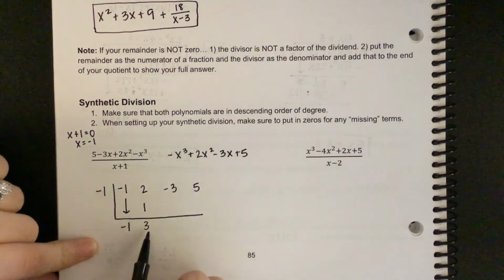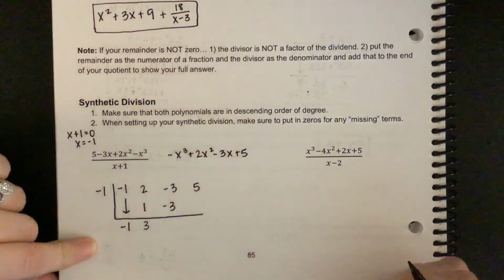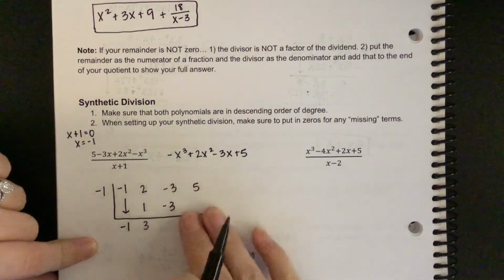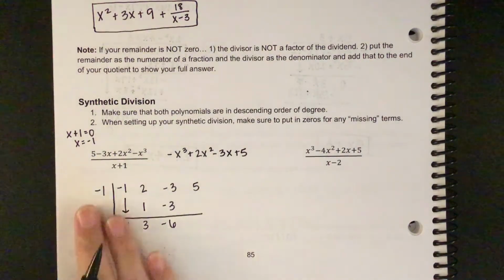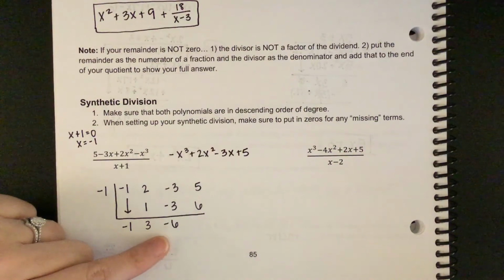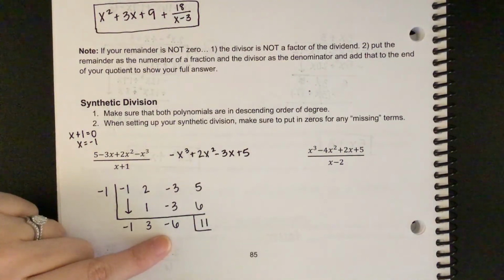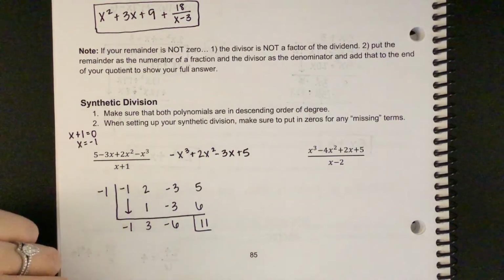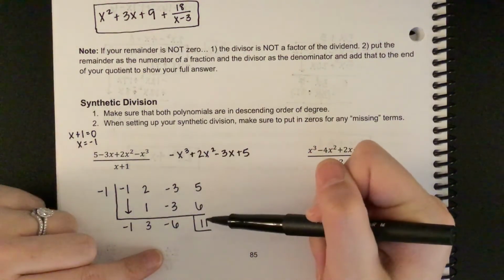Now I multiply again because that's on the outside. -1 times 3 is -3. Add. -3 minus 3 is -6. -1 times -6 is +6. And I'm left with 11. So I should explain this 11, sorry. Now, I have this 11 in the back.